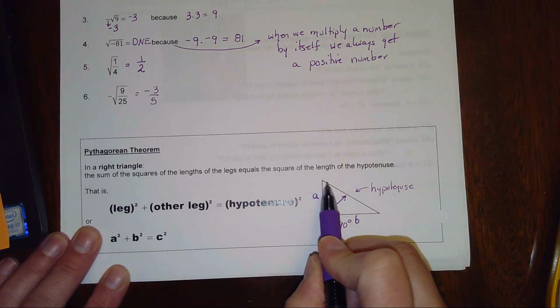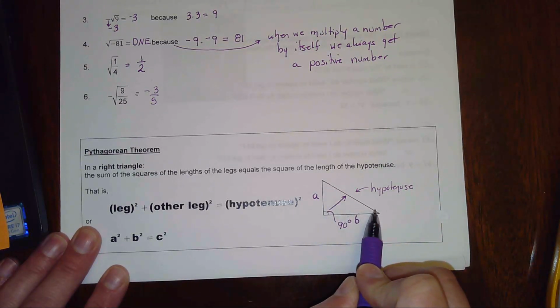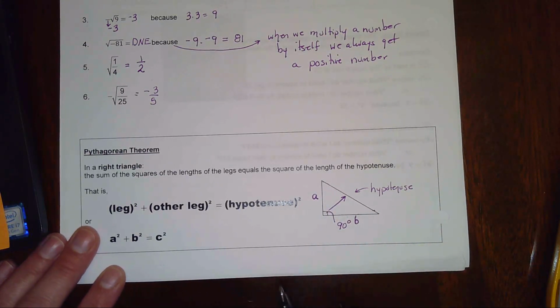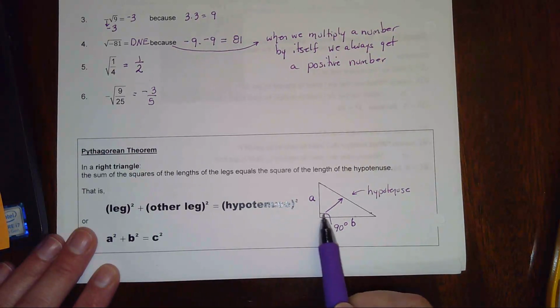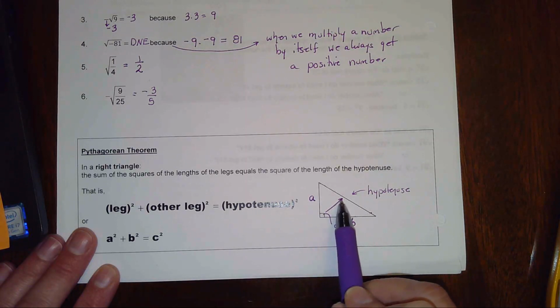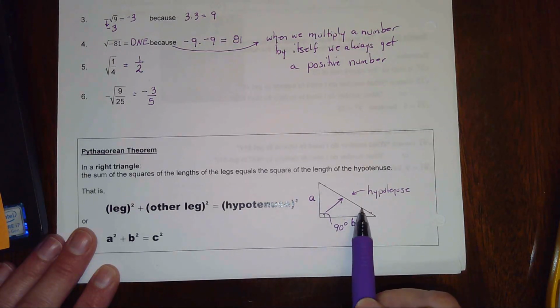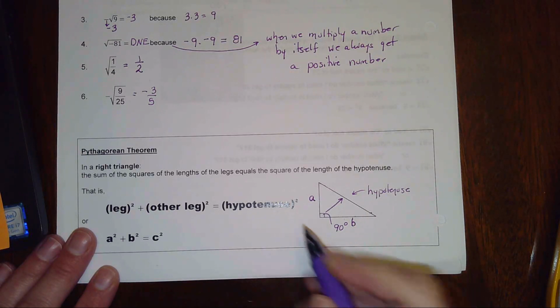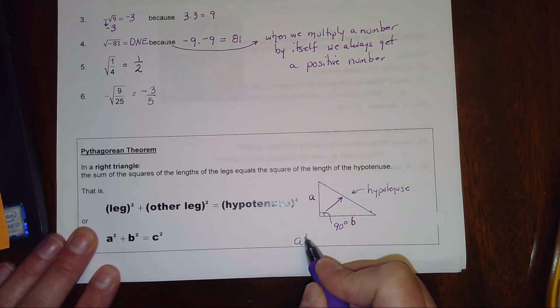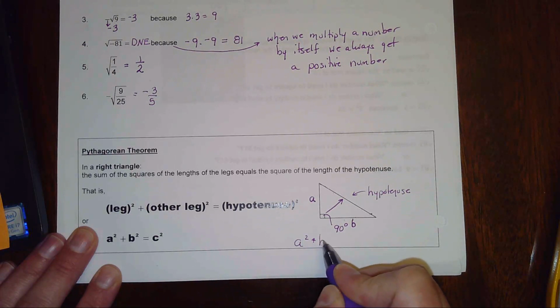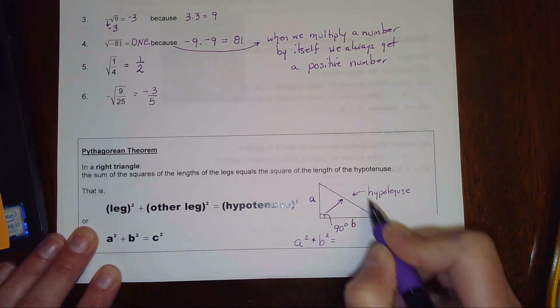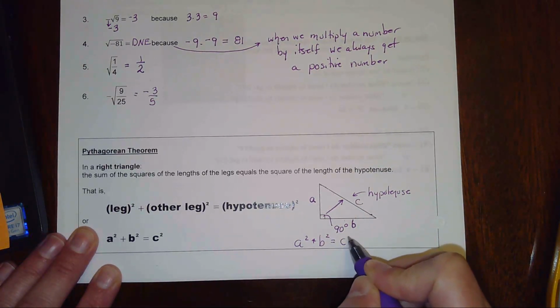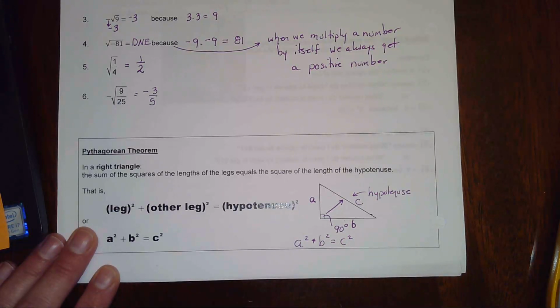And it's the longest side of the triangle. It's the hippo, the longest side. So A and B are the legs that make the right angle, and the side opposite is what's called the hypotenuse, and that's the longest side of the triangle. And if you sum the squares of the lengths of the two legs, it's going to equal the square of the hypotenuse, which is typically called C.